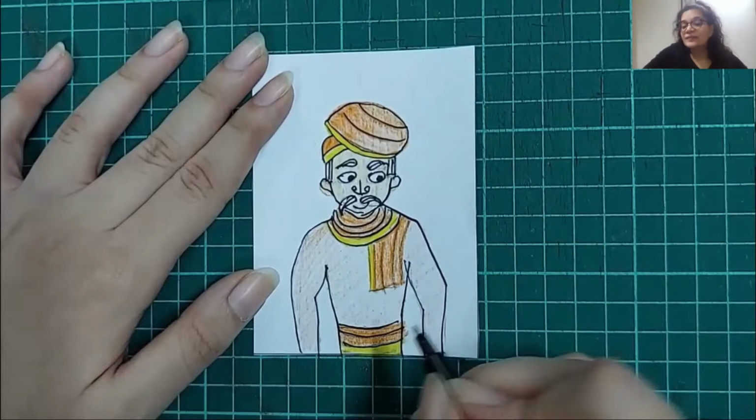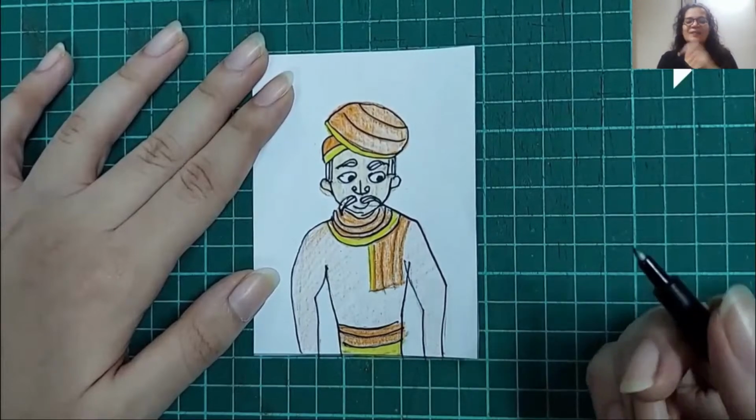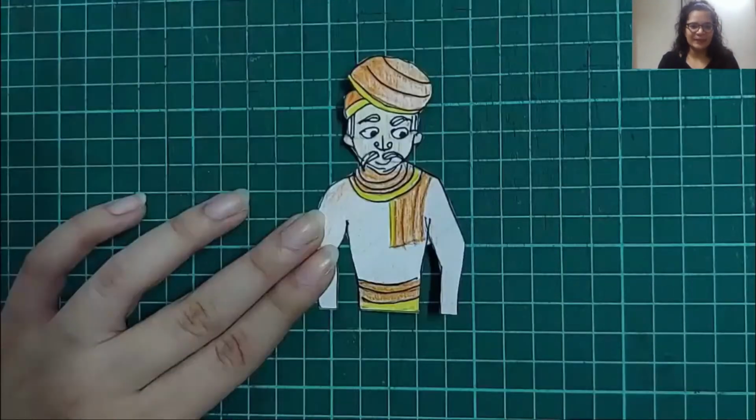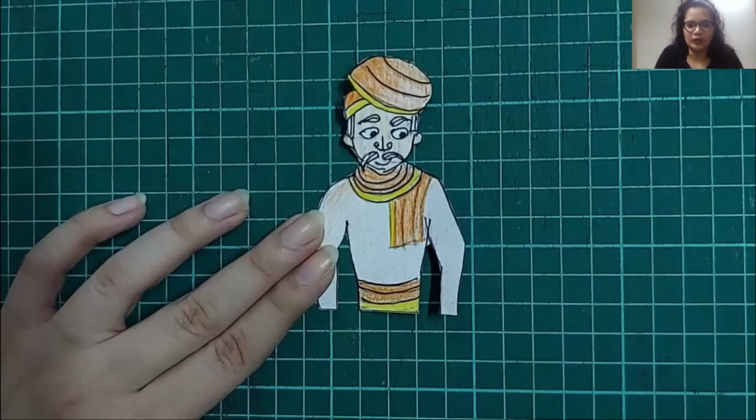So have you all completed outlining? Yes? Great. Next step is chop chop, cut it. So after cutting, let me show you all. This is how it's going to look. So it's going to look beautiful. It's looking so pretty, and final result is this, okay?